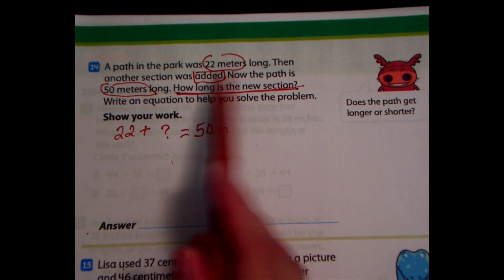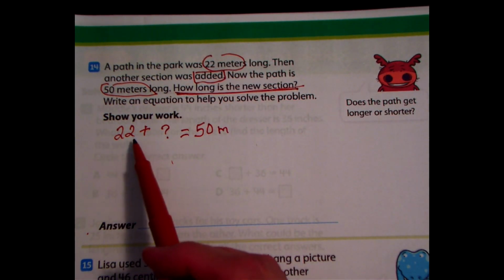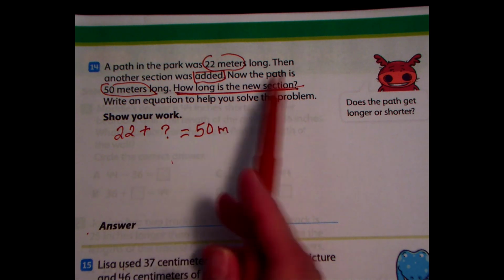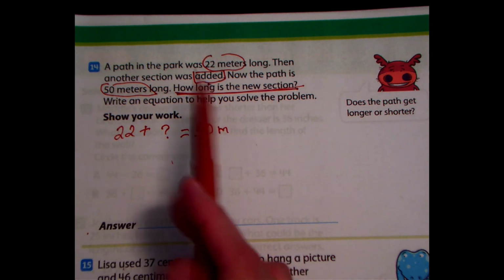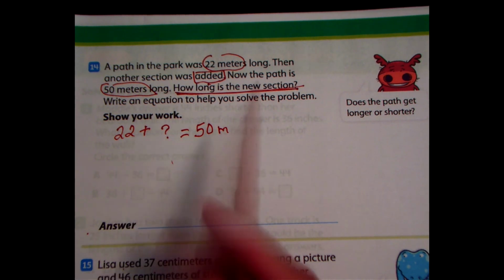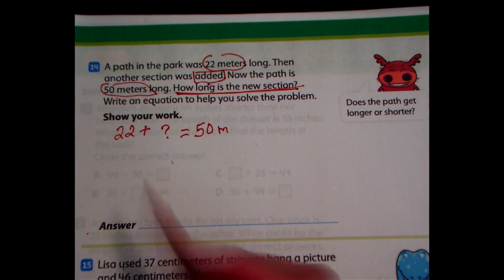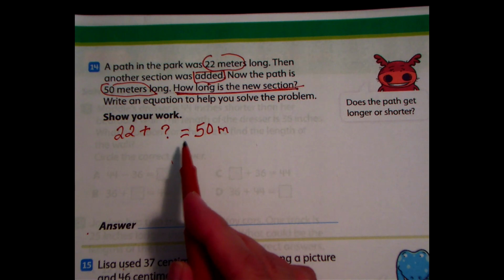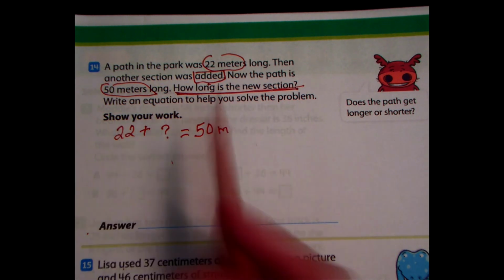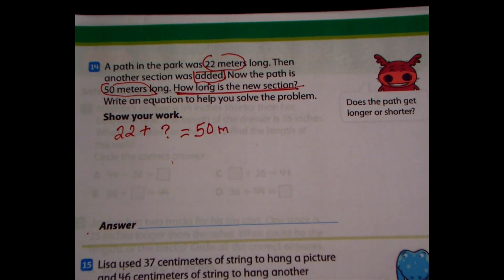The path is 22 meters long. Then we added some more. It says then another section was added, but I don't know how much that was. That's what we're trying to find out. And now the path is 50 meters long, so that is my total. All right, I want you to put pause. I want you to try to solve this problem on your own. When you have finished solving, go ahead and put play to see if you have the correct answer.